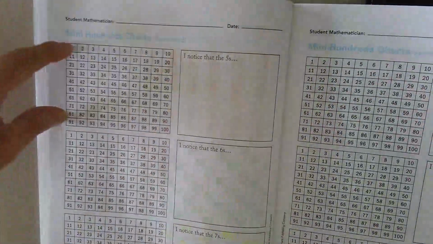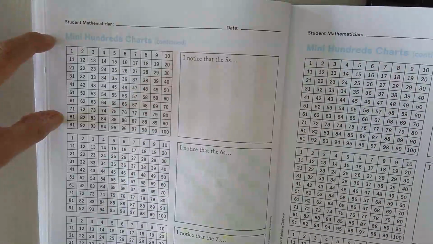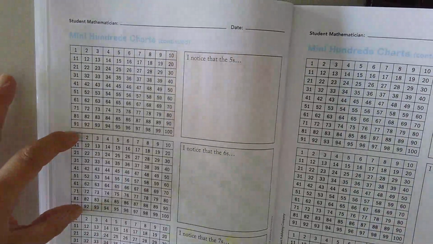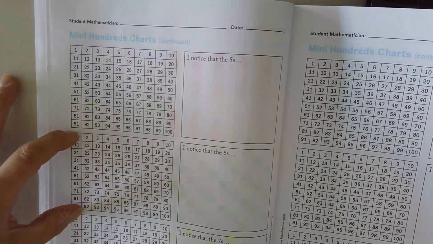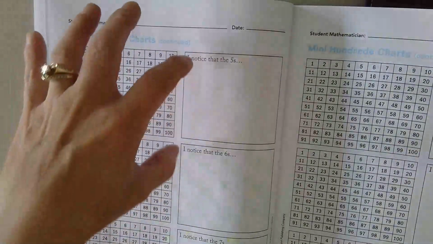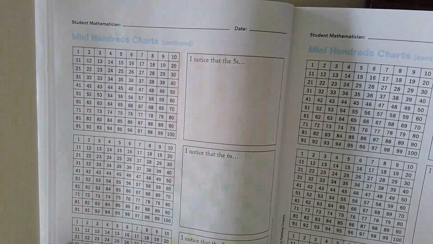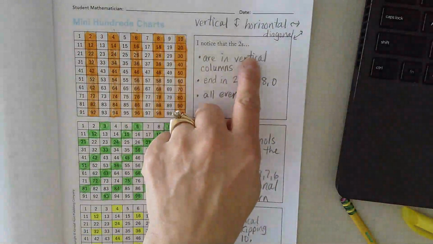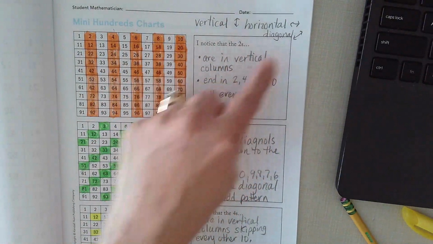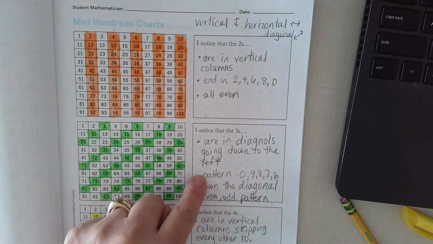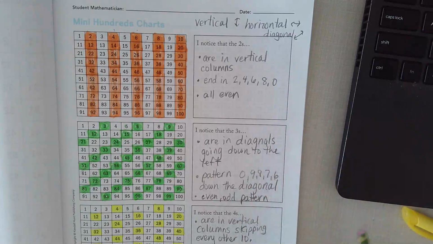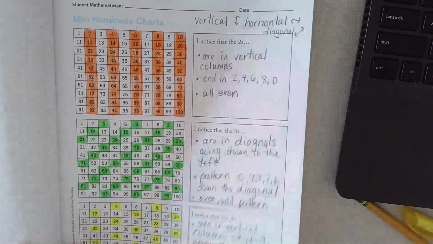So you're working in your own book, figuring out and discussing the 5s. Then you're moving on to figure out and discuss the 6s together with your partner. And you're discussing and talking using mathematical vocabulary such as vertical, horizontal, diagonal, even, odd, pattern, okay? You're using that as part of your discussion. And when you are finished with the 5s, the 6s, the 7s, the 8s, the 9s, and the 10s, then you will come to me and let me know, and I will let you know what you are going to be doing next. Questions? Please let me know.